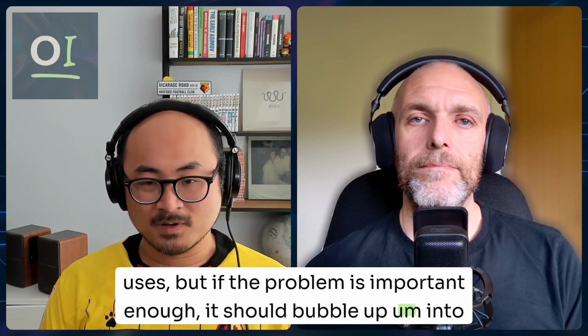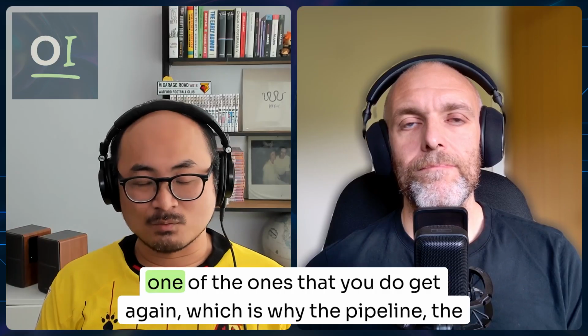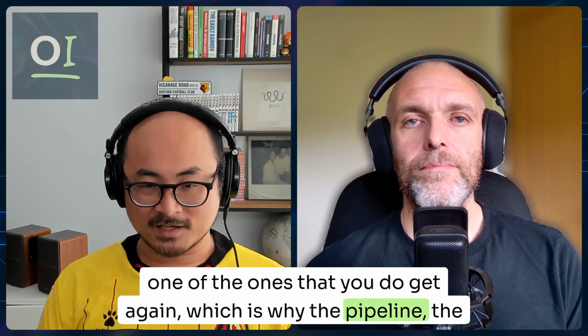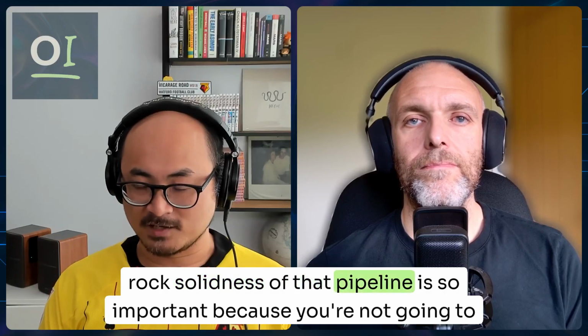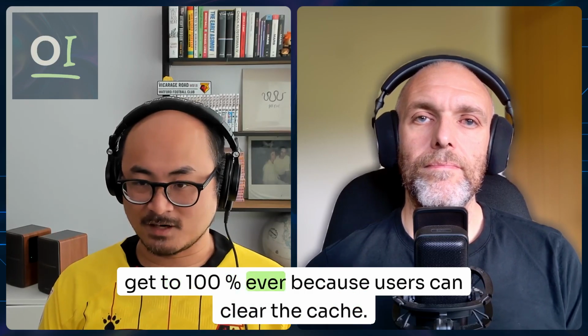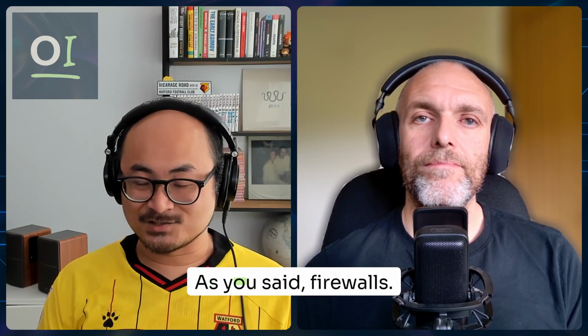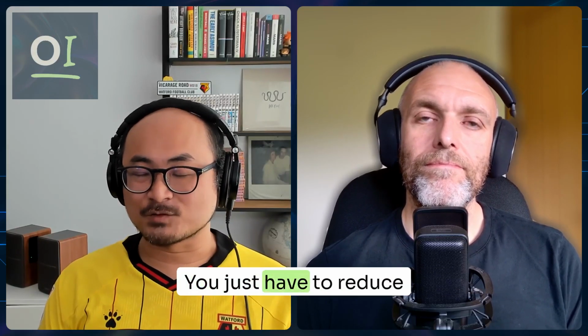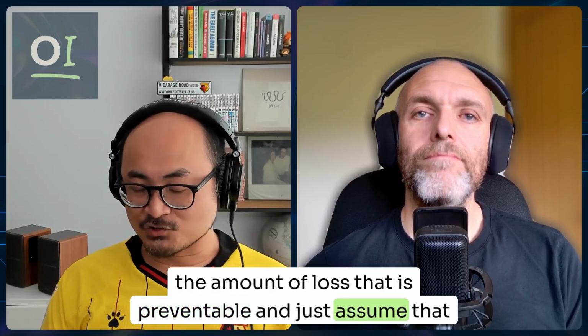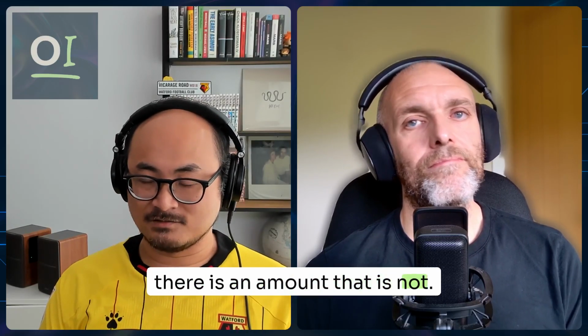it should bubble up into one of the ones that you do get, which is why the rock solidness of that pipeline is so important, because you're not going to get 100% ever, because users can clear the cache. As you said, firewalls. You just have to reduce the amount of loss that is preventable and assume that there is an amount that is not.